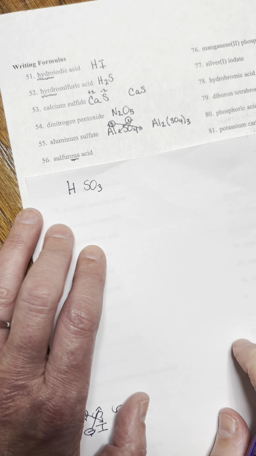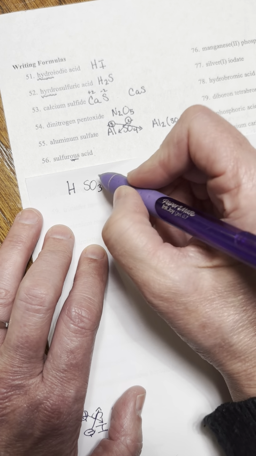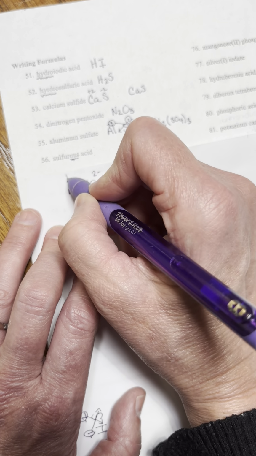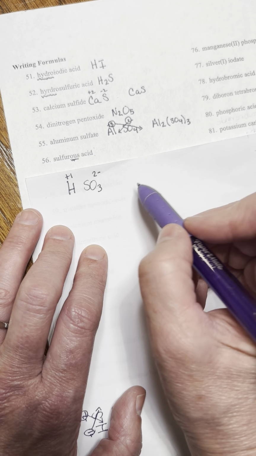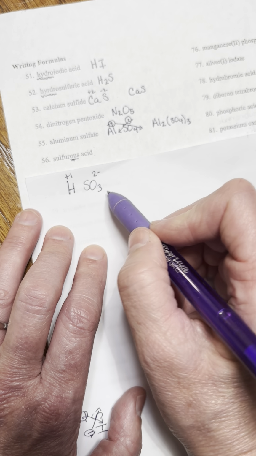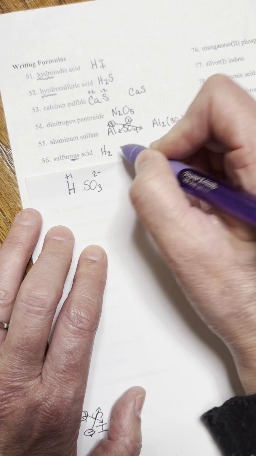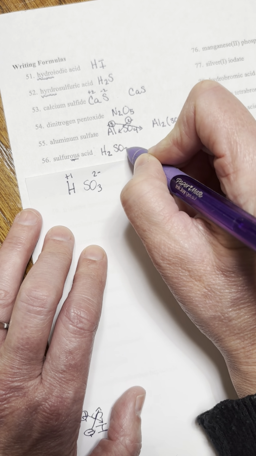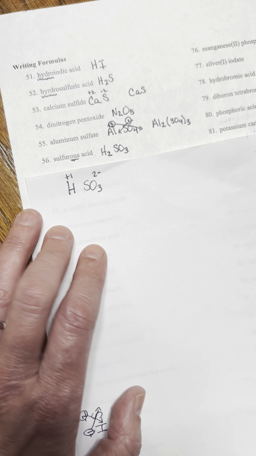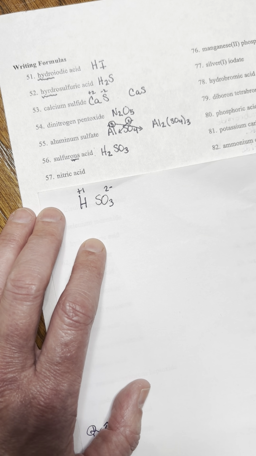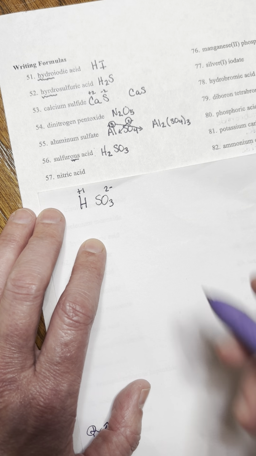So sulfite is SO3. Sulfite has a charge of -2. Hydrogen has a charge of +1. When we crisscross those charges, what we're going to end up with is 2 hydrogens and 1 sulfite. So H2SO3 is going to be our formula for sulfurous acid.